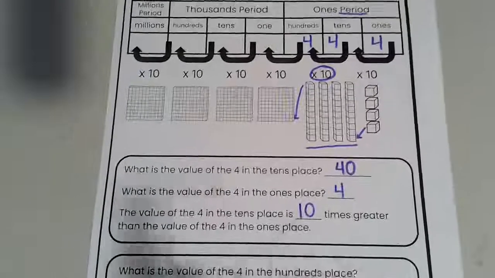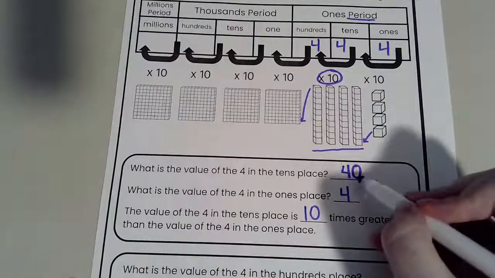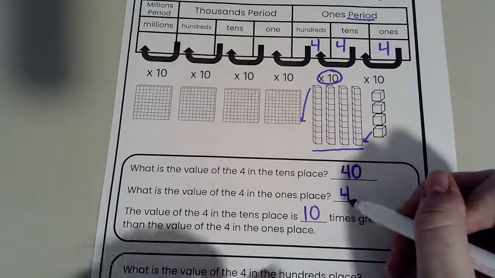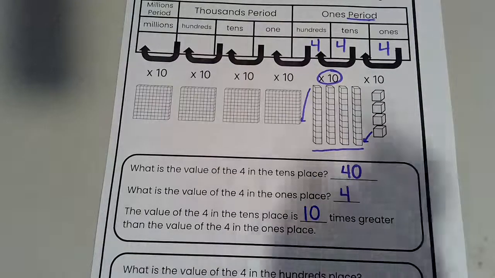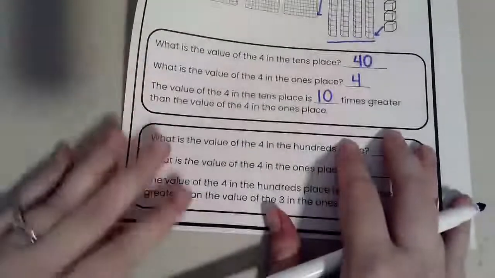Now look, this is a little trick. Are you ready? 10. Right? 40 has one 0. 4 has none. It's 10 times greater. I'm going to explain that more later. Just put a pin in it. Notice that we've got the same number of zeros, okay?